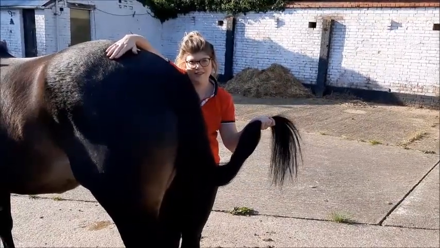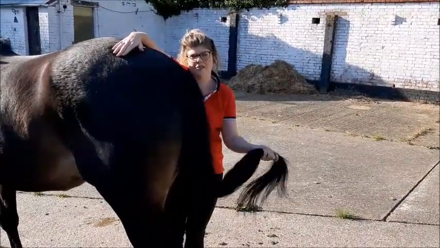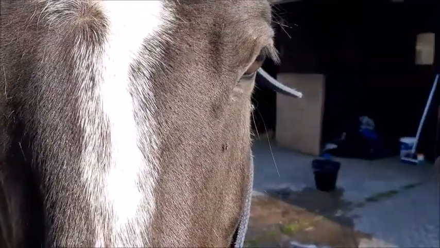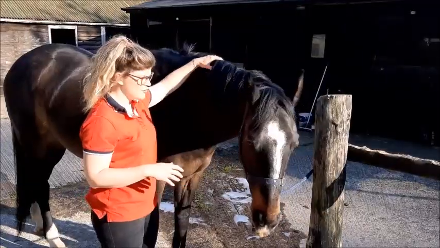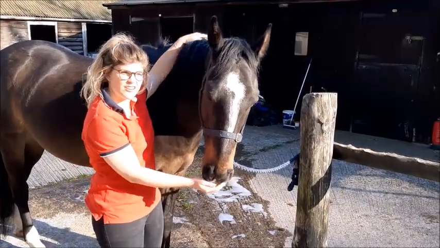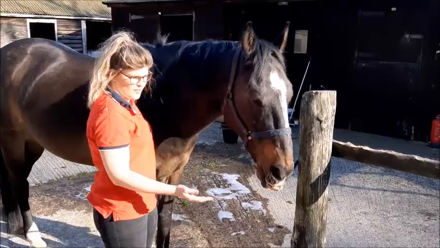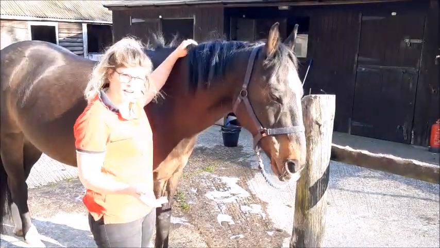Another adaptation is their tail, which is brilliant for swishing away flies. In the forest you can sort of take shelter under trees and sort of hang out in a bush to get away from the flies. In the open grassland you can't get away from them.